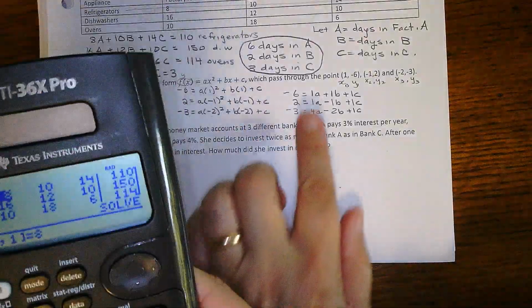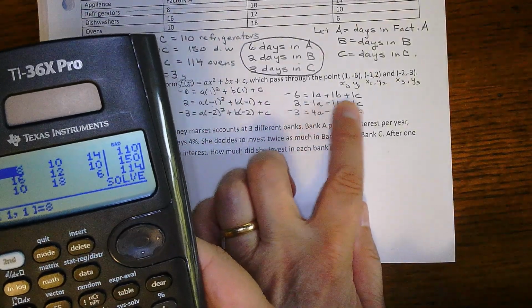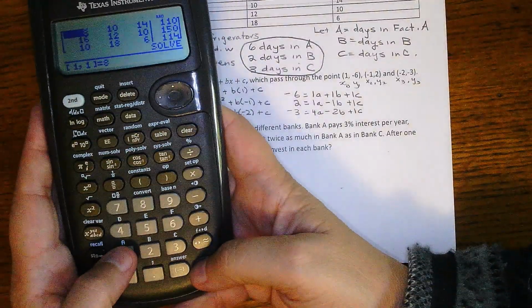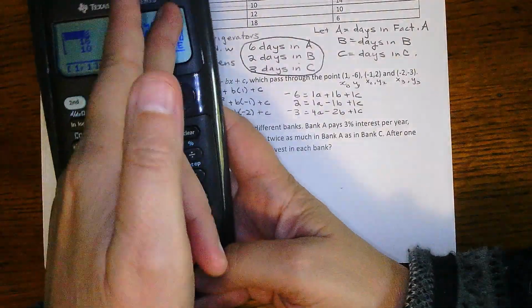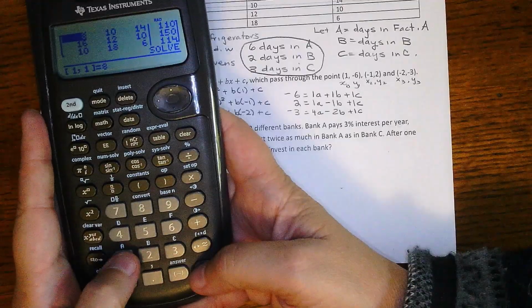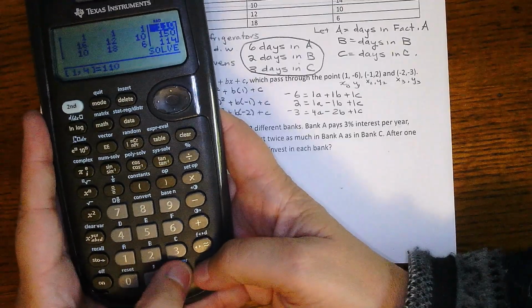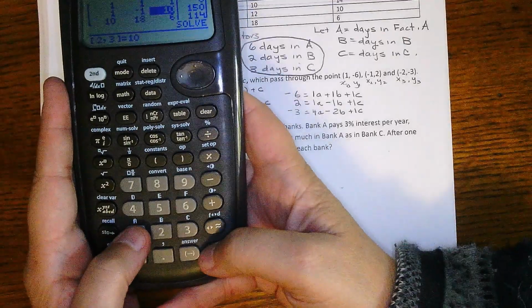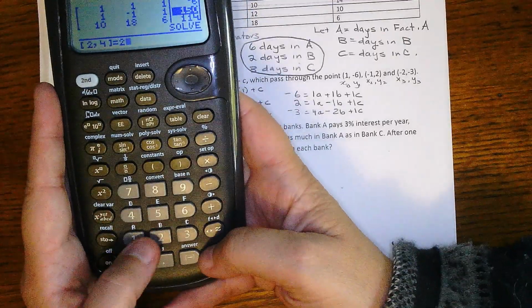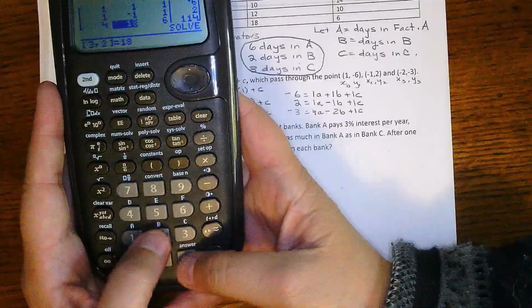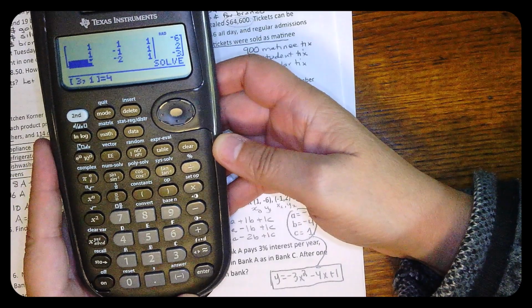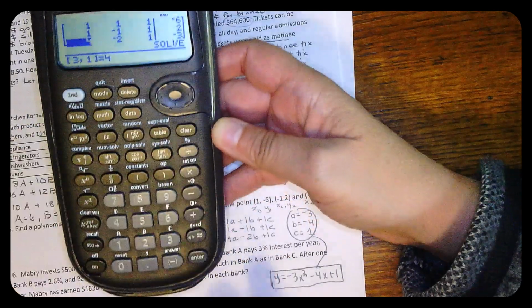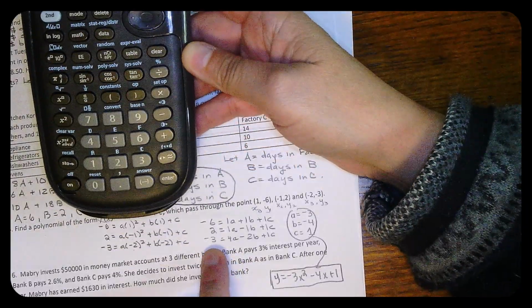So this time I have to put the right side in first. So the constant has to always go up to the right of that line. So 1, 1, 1, negative 6. 1, negative 1, 1, 2. And 4, negative 2, 1, and then negative 3.